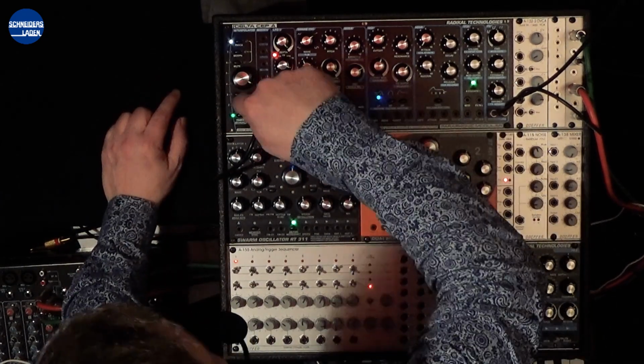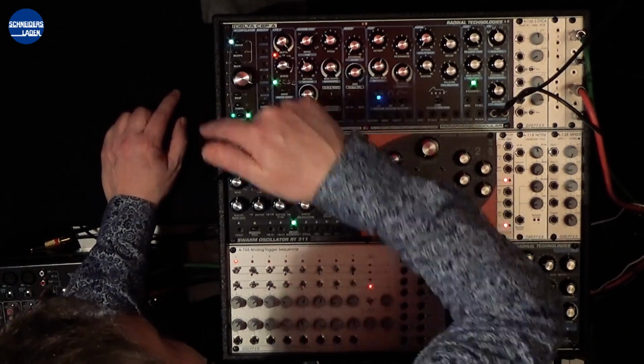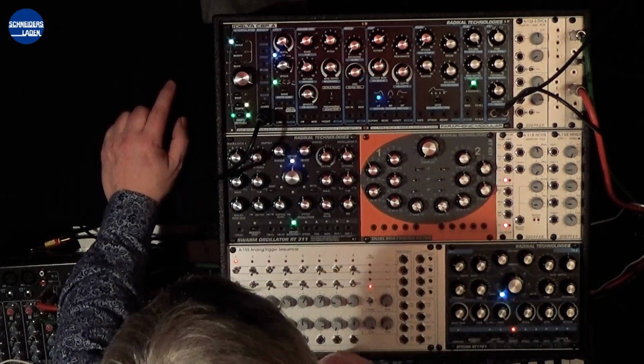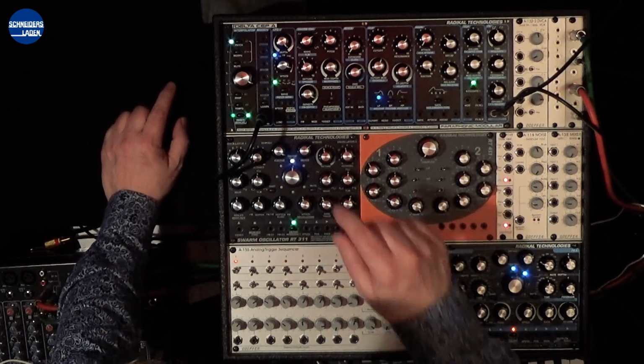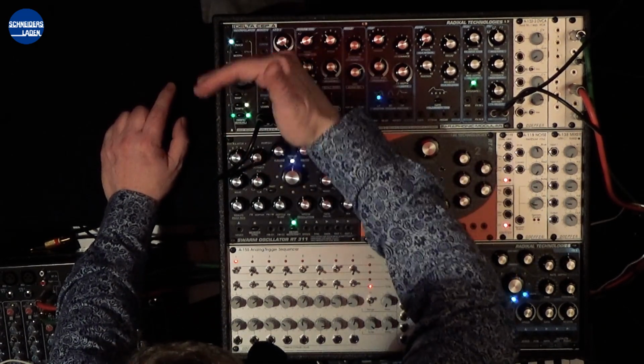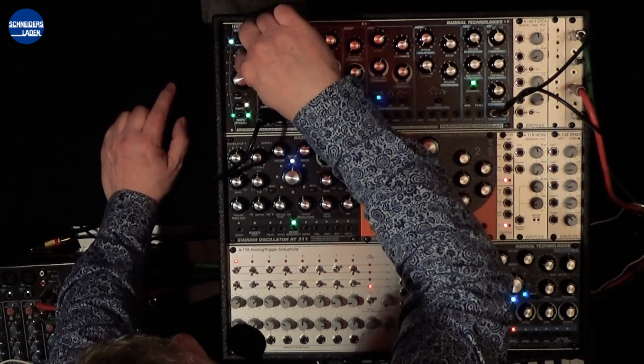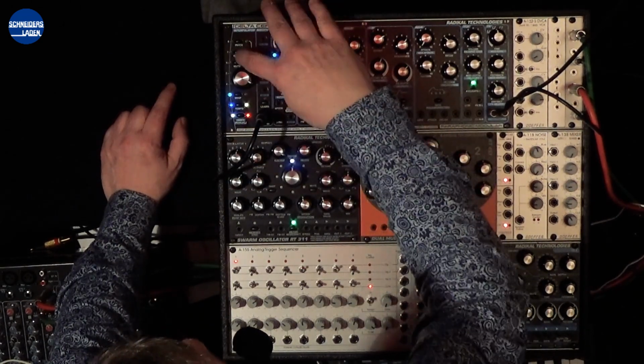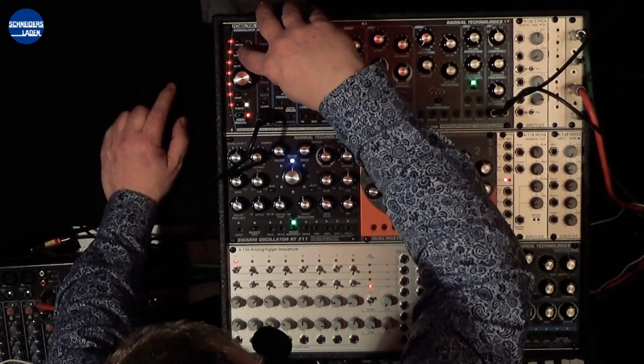So I can now put a second snapshot on this one, and then I can say to the machine, okay, I want to assign the modulation wheel to the morphing of the snapshot. So I'm activating now the morphing. You can also automate that with an LFO, but at the moment I'm just selecting.